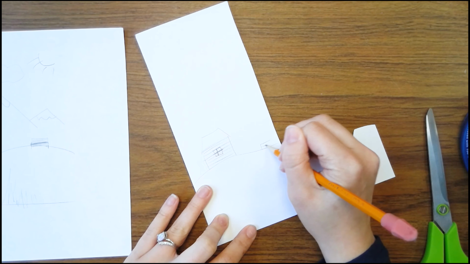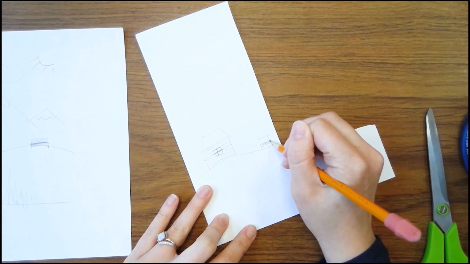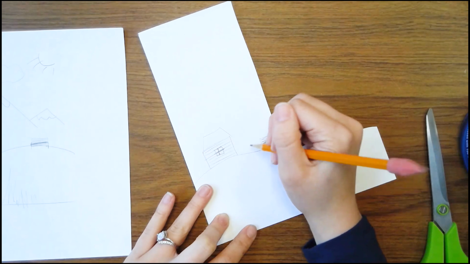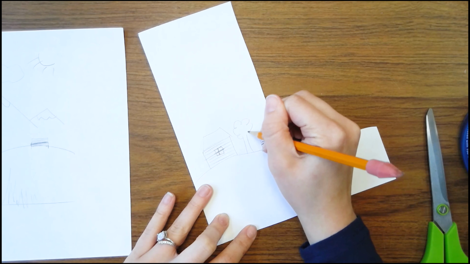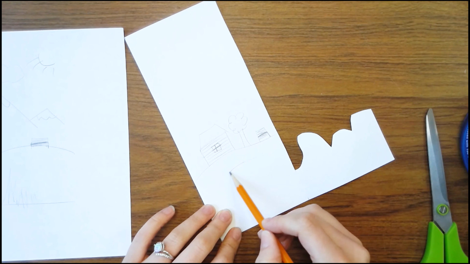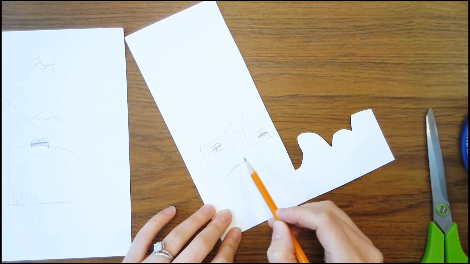I'll put my little bench over here. Oh, that's way taller than the picture. Oh well, it'll be fine. There we go. I feel like it needs something like a tree. That's what it needs. I don't know why somebody would have a tree in front of their front door, but anyway. Maybe I'll add another mountain here, just kind of the faint outline on maybe some tall grass.